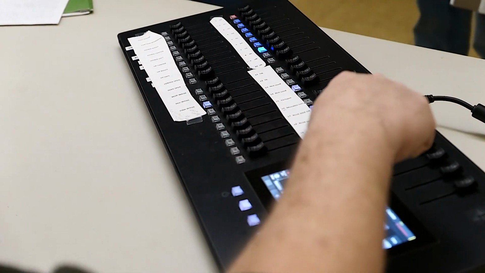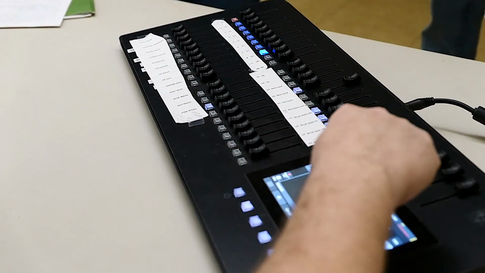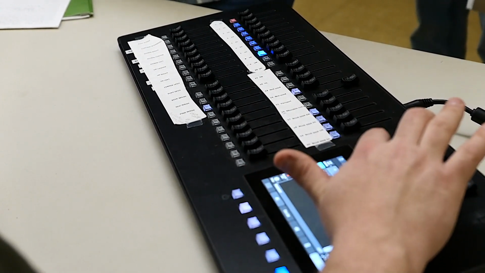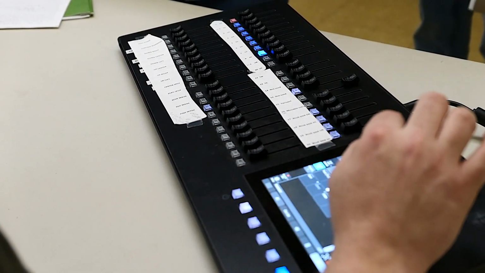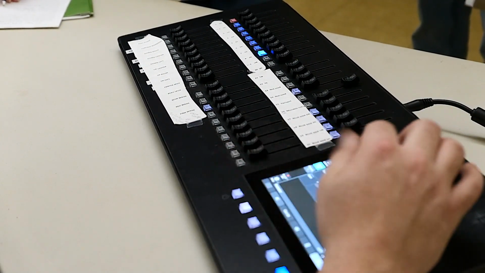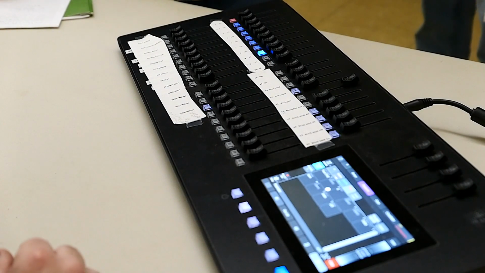Probably just needed to reset it too. Yeah, unfortunately, the zoom doesn't seem to be functioning. Okay. Still not working. Maybe it's not in the right mode. It's good to know.